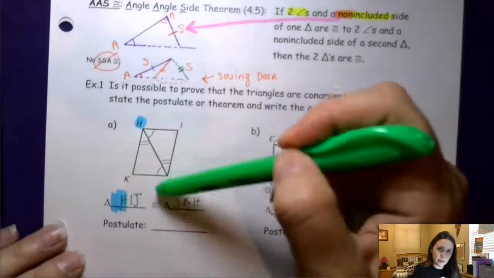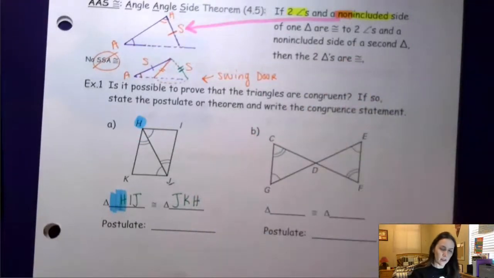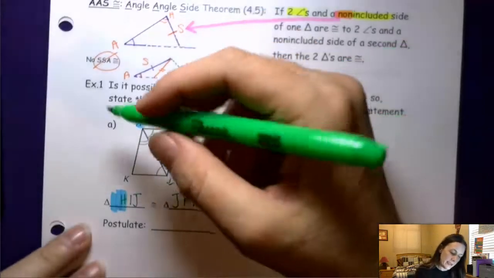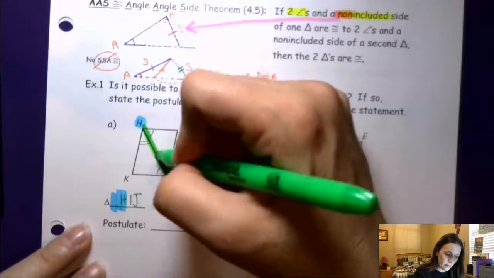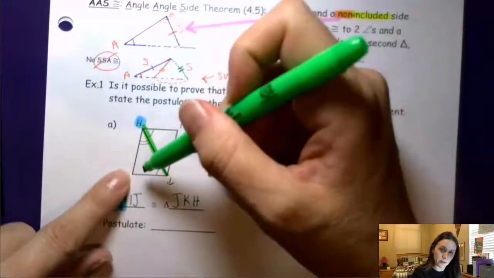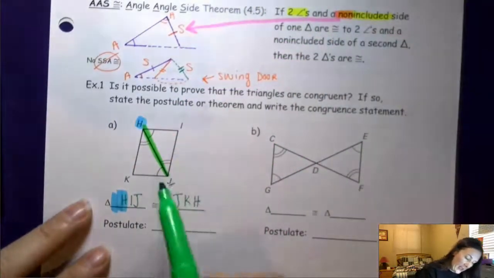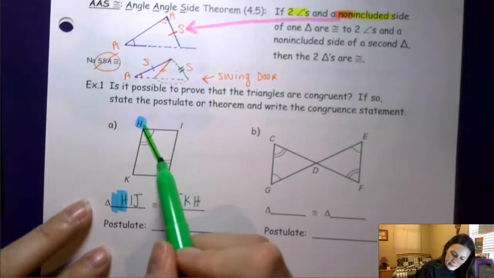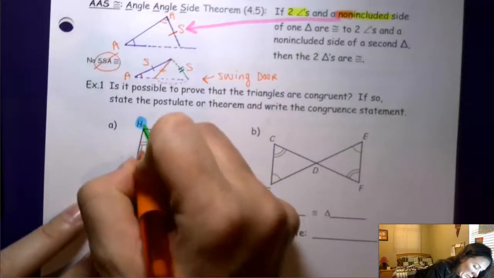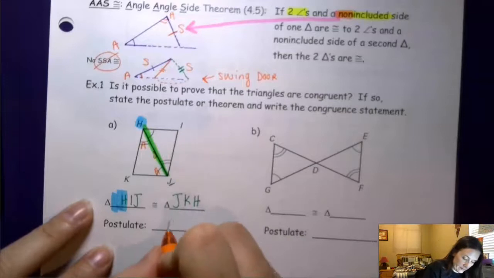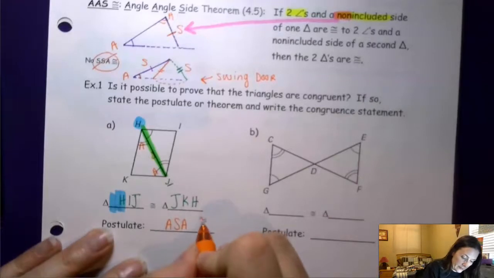I have 2 angles, and is there any side that I know has to be the same? The side I know is this side that they share. This is where we use our reflexive property that HJ is part of this triangle and HJ is part of that triangle. So I know that I have an angle, side, angle. I have an angle, a side in between, and an angle. So this is angle, side, angle, congruence.